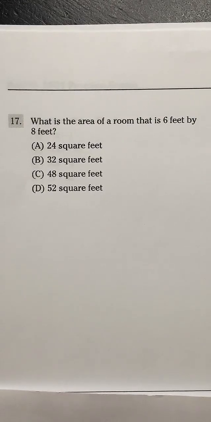The ASVAB is the test that people take in order to get into our military. All right, so here we go. What is the area of a room that is 6 feet by 8 feet? Is it A, 24? Is it B, 32, C, 48, or D, 52 square feet?